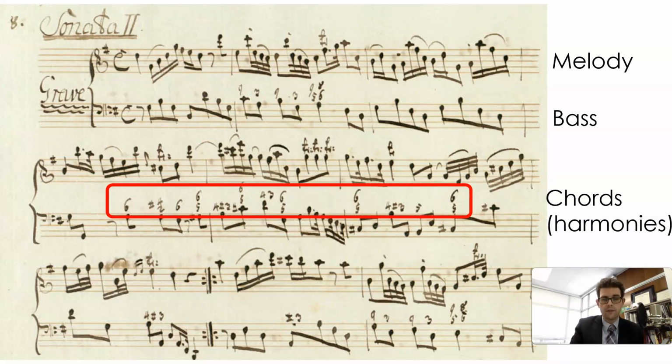The bass line is written out also. The chords, however, are just written as the numbers, and so it is up to the keyboardist or lutenist or whoever else is playing the chords where on the keyboard or the lute to play them, and they are not as specifically notated as the bass line and melody.